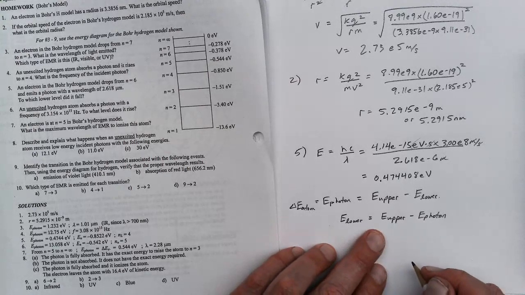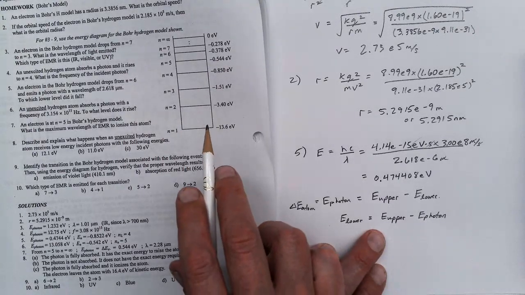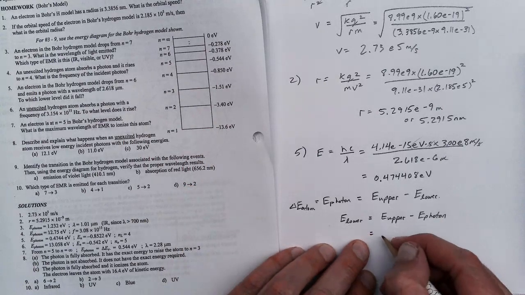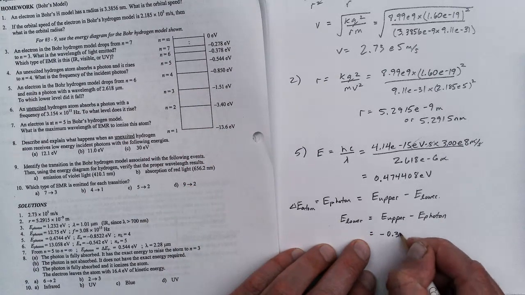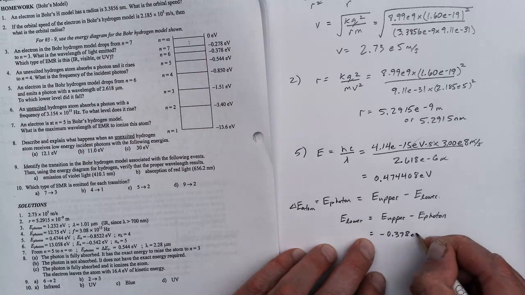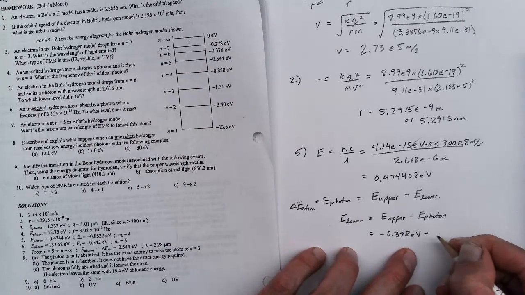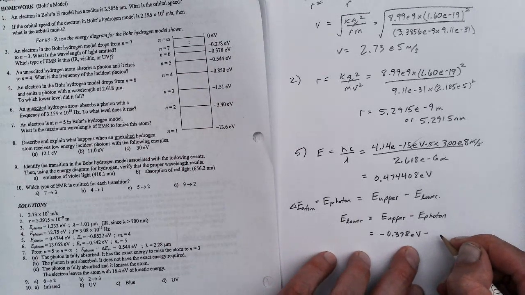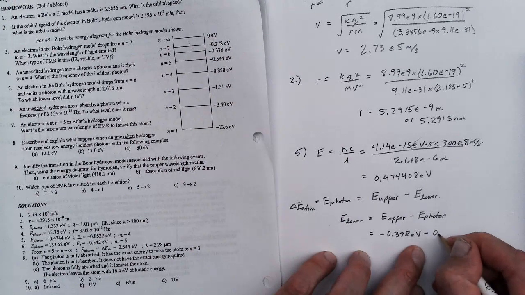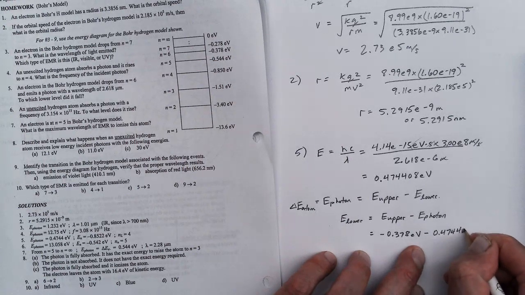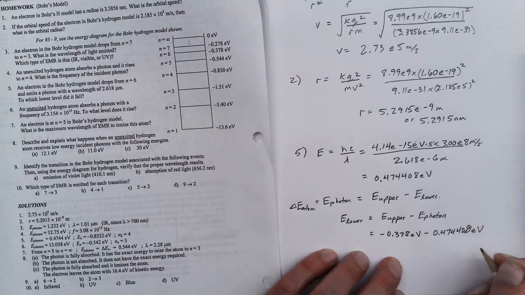The upper energy level here was 6, which is negative 0.378 eV. Subtract away the energy of the photon, which is 0.474408.